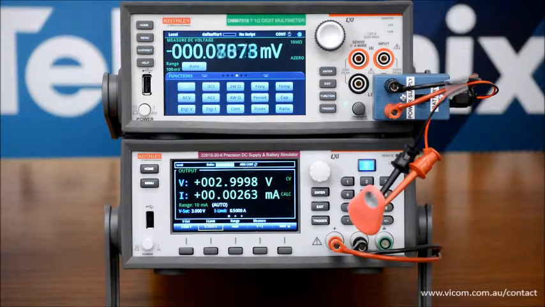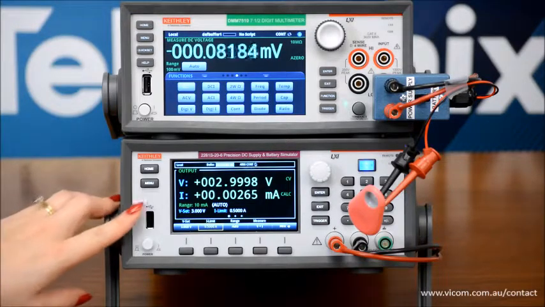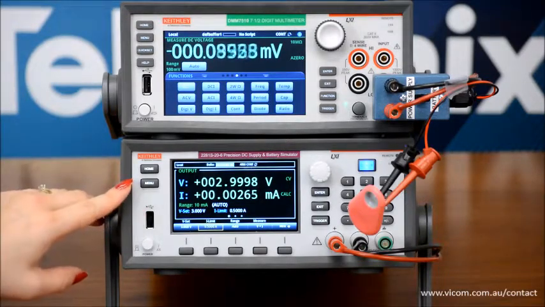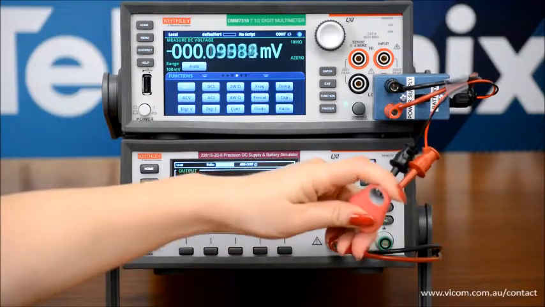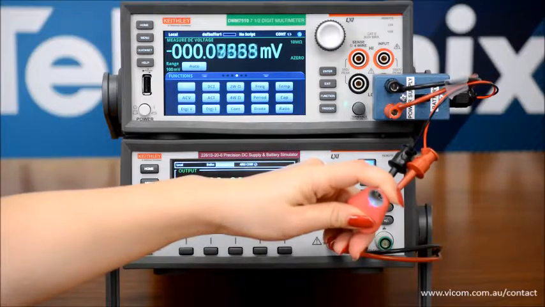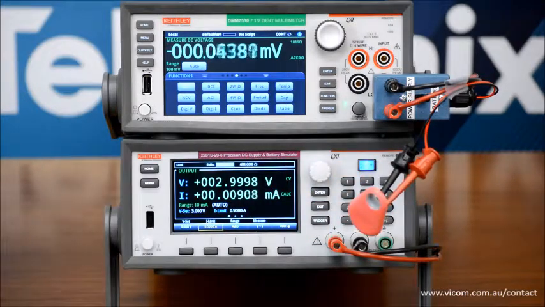Anyway, let's take a look at some of the device operation in terms of power consumption or current consumption. First of all, let's power up the device. In this case, I'm powering the device through a power supply. I set the power supply to 3 volts. And all I need to do here is push the button to turn on the device. Now the device is powered up.